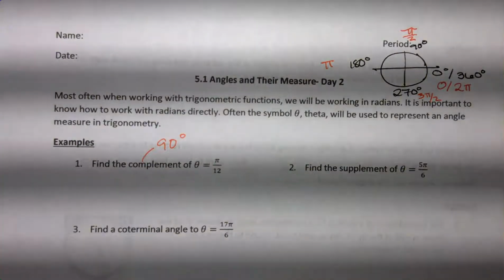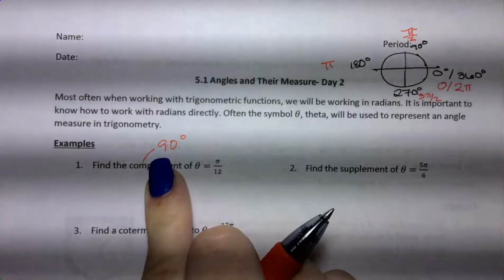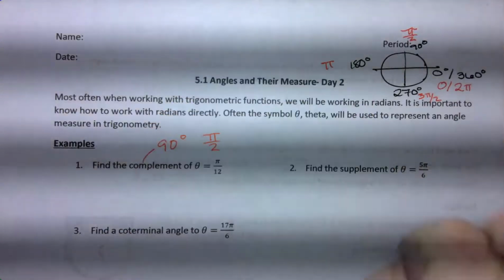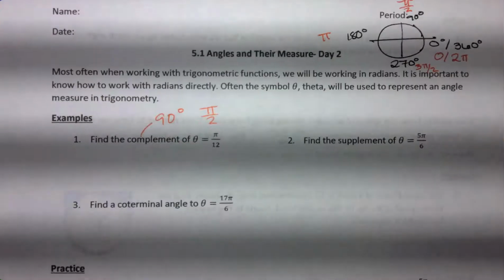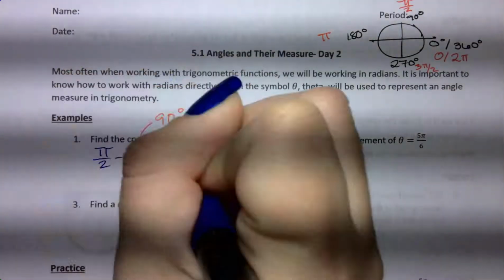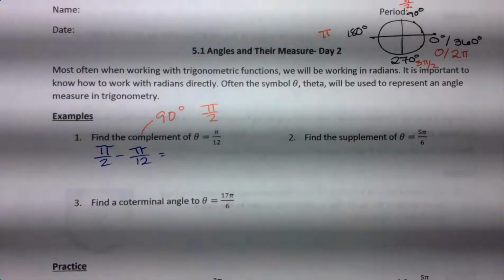So if I'm talking about complements, I want the radian measure that is congruent to 90 degrees. This is pi halves. So I am going to take pi halves and subtract my pi twelfths to figure out my complement. What I can do is temporarily pull out my pi's, so I can type this into the calculator.